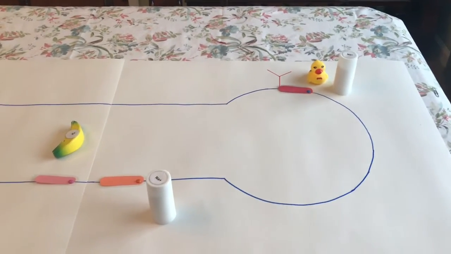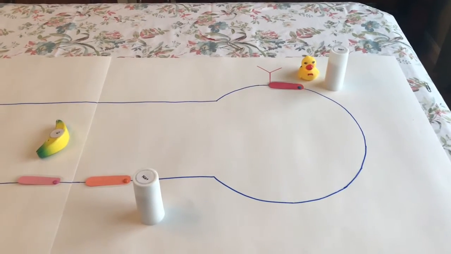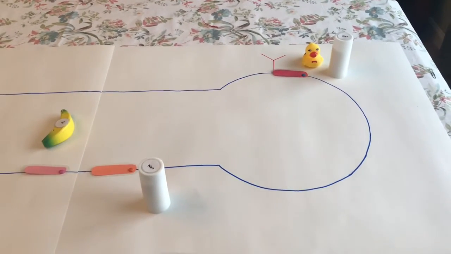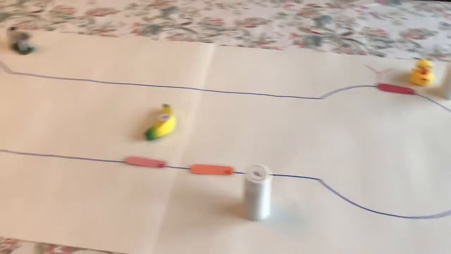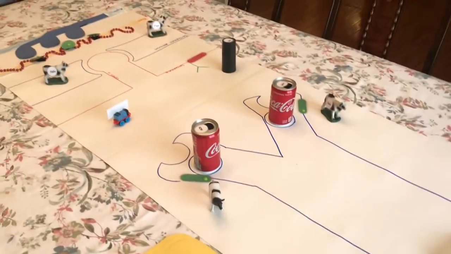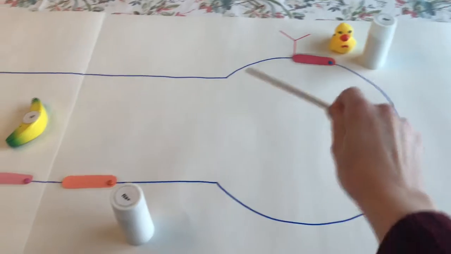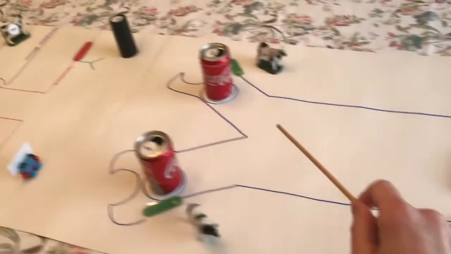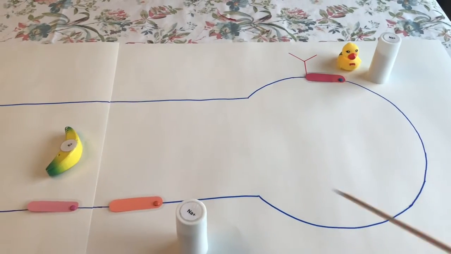So this is the full or final version of the in-class activity that we would normally do, simulating conduction of an impulse down a neuron and then contraction of skeletal muscle fiber. So once again, this is our neuron. Here we have the soma or cell body.